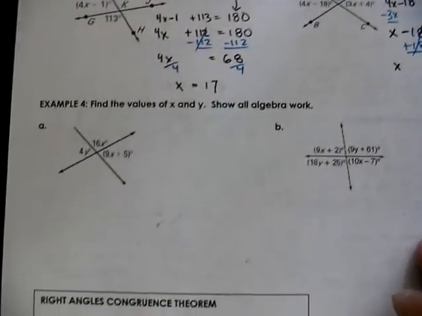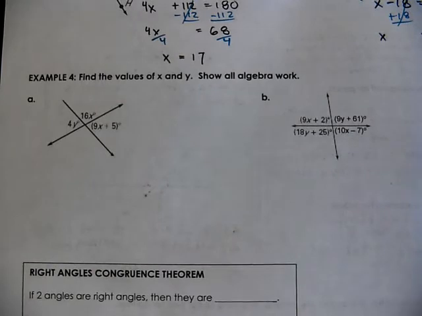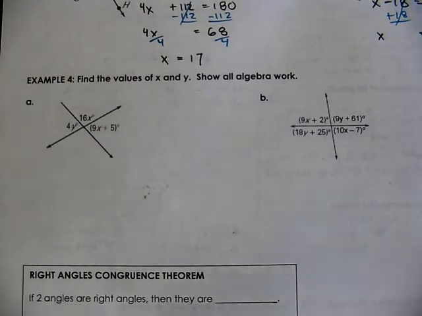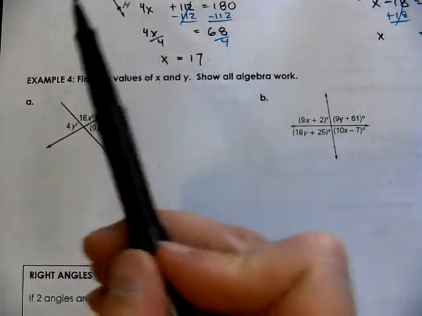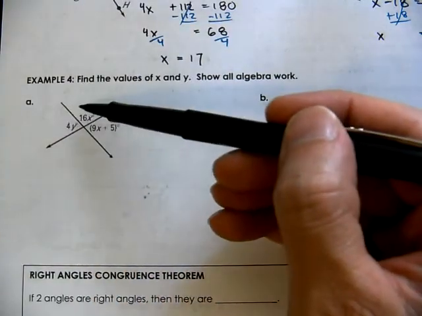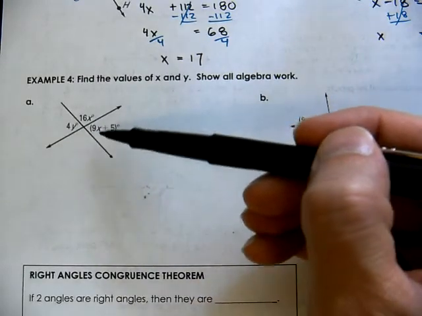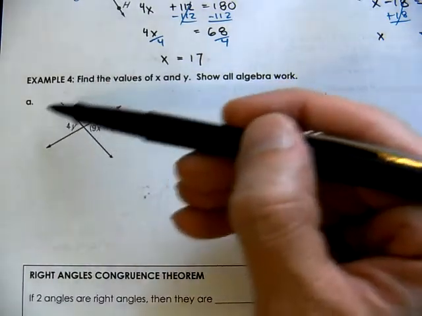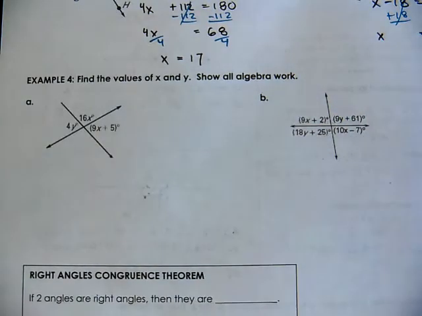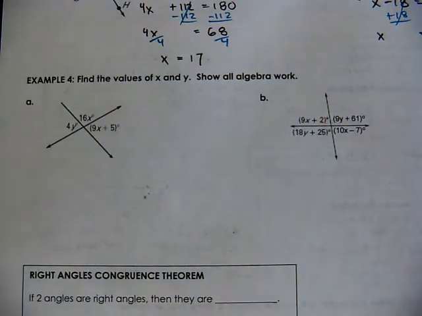Example 4, more of the same, but we're taking it up an extra level as we now have more angles with information. Above, we just had 2 angles with information, but now we have 1, 2, 3 angles that are labeled. The fourth is not in this case.